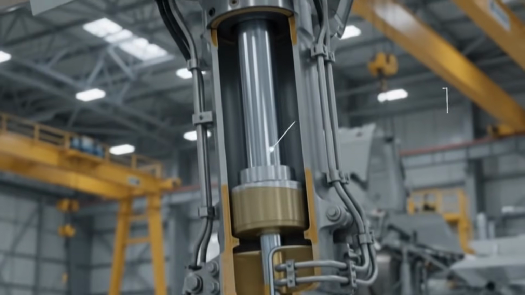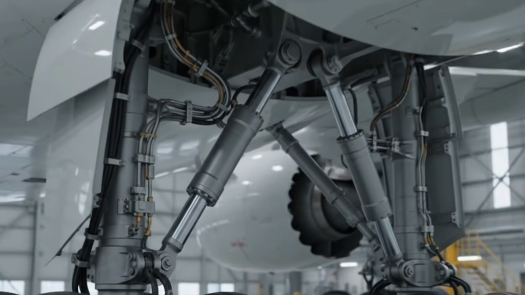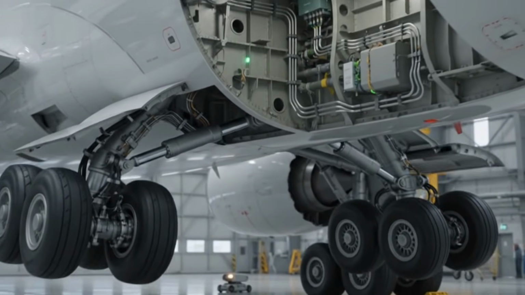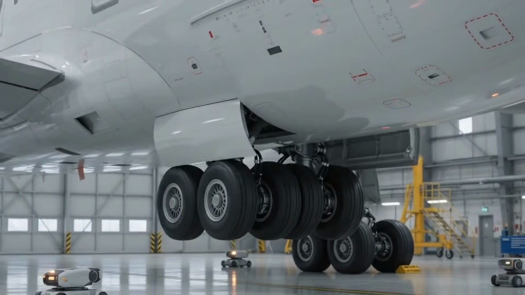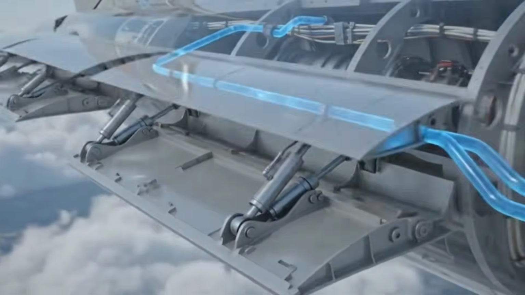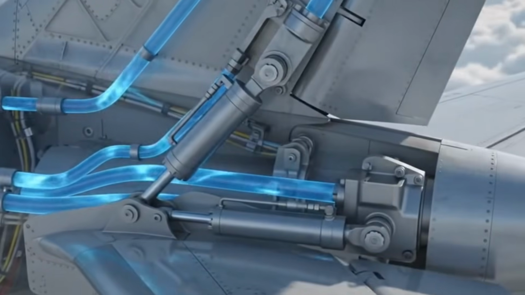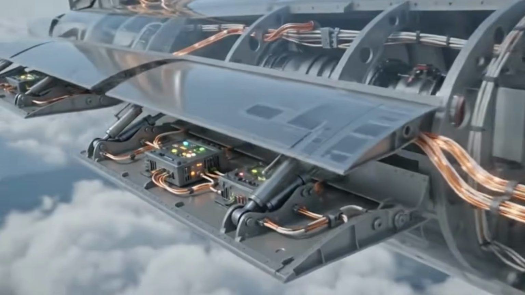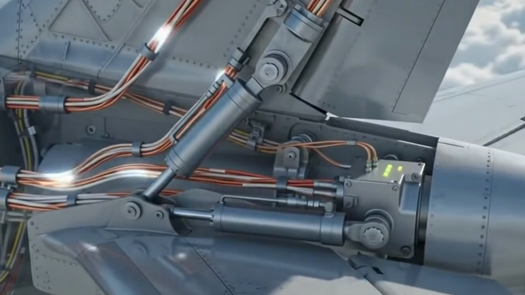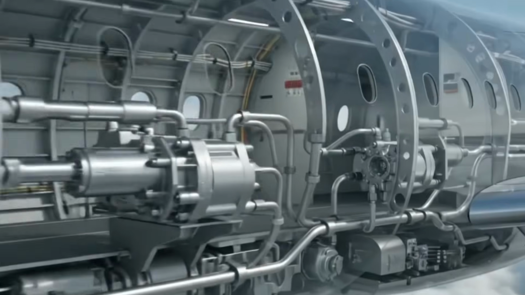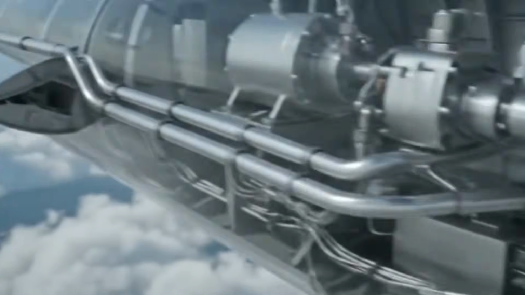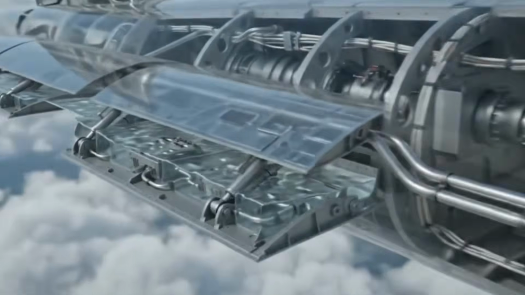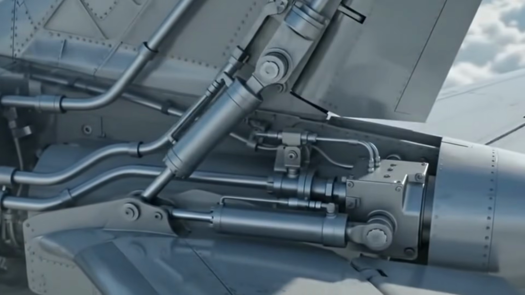The landing gear must safely support hundreds of tons during takeoff and landing. It is one of the strongest parts of the airplane. Powerful hydraulic systems move the landing gear, flaps, brakes, and flight controls with incredible force and precision. A modern passenger airplane contains hundreds of kilometers of electrical wiring, connecting thousands of sensors, lights, computers, and control systems. Instead of carrying separate fuel tanks, most large airplanes store thousands of gallons of fuel safely inside their wings.